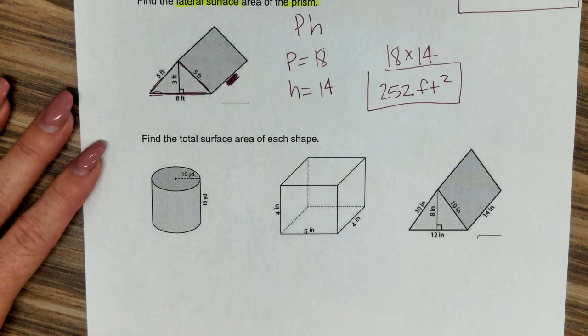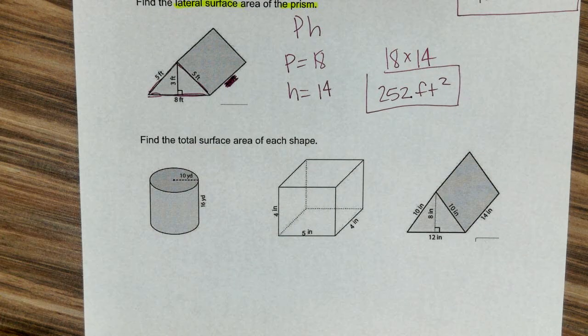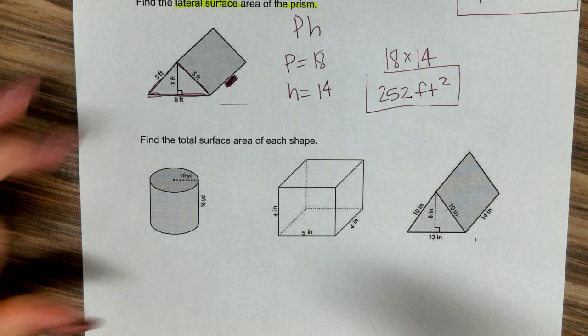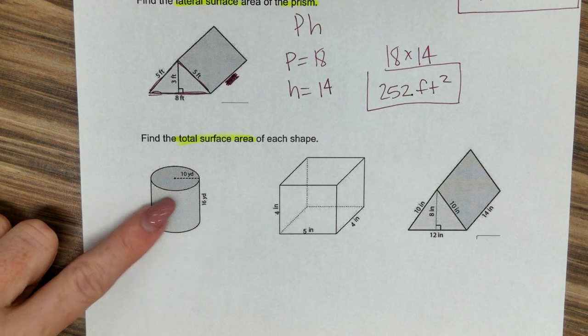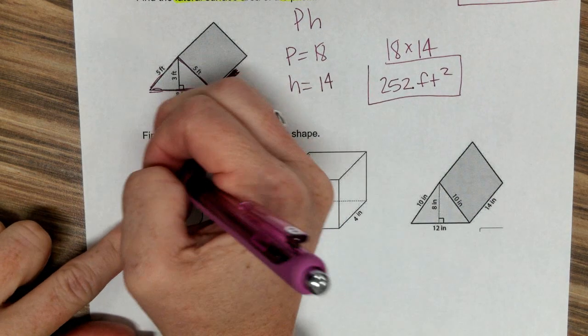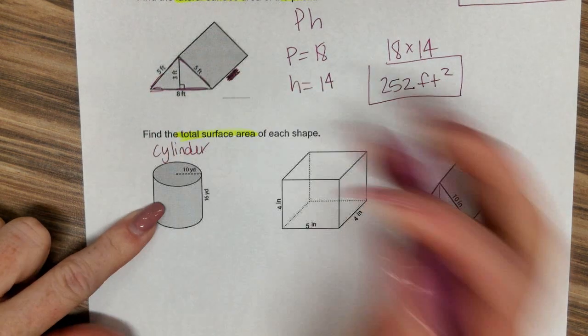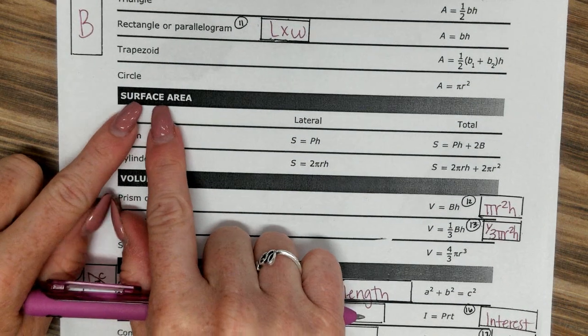All right, look at the bottom. What's the difference? What are they asking me for now? Total surface area. So this time I'm not going to look at lateral. I'm going to look at total. What kind of shape is this? This is a cylinder. I'm not doing volume. I'm doing surface area. So I go here.